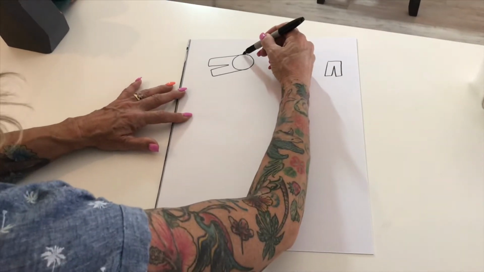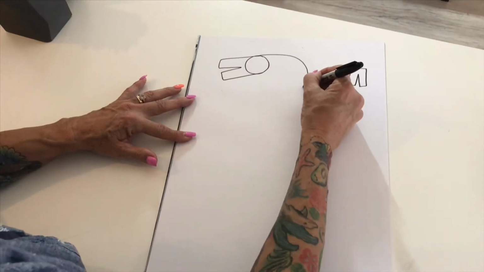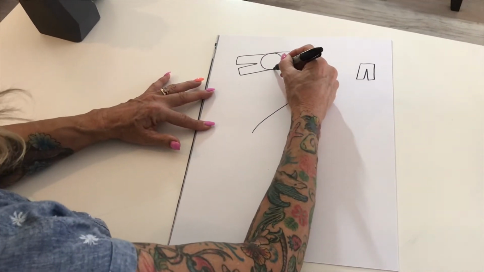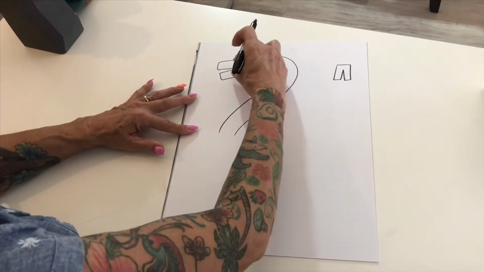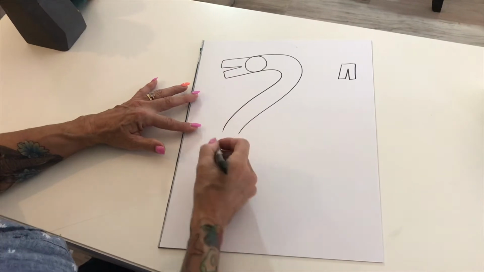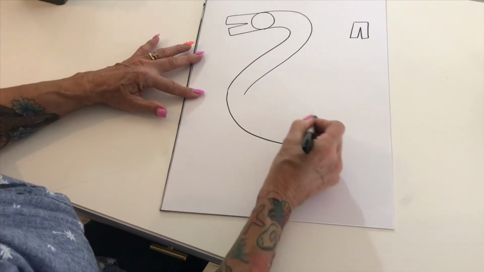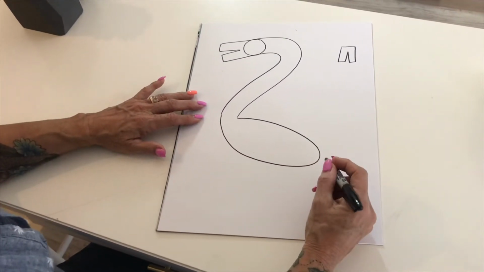Now, starting again at the top center of my circle, I'm going to go into a question mark, okay? Bottom of the circle, same thing. I'm going to wrap it around like it's a road. All right, so I've got the head into the neck. The bottom line here, I'm going to wrap it around into an oval. Okay, not a big circle. We don't want it to look like Barney the dinosaur.